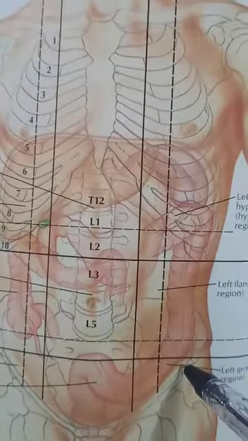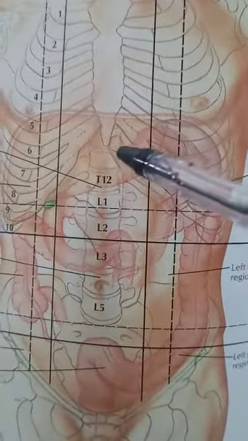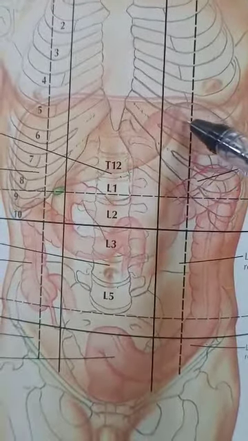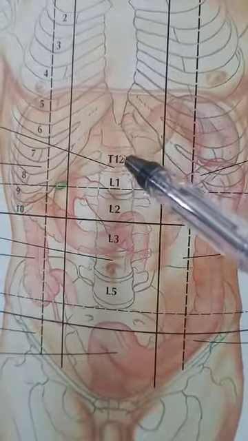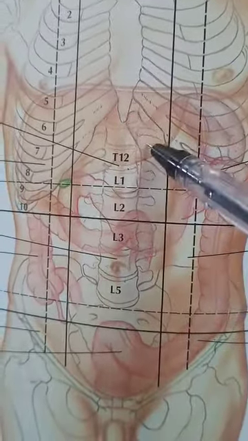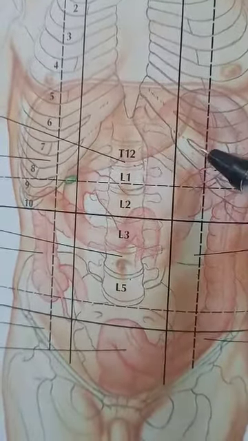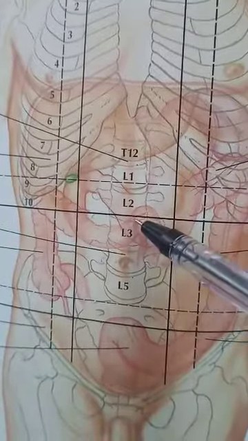For our stomach, we can see the stomach is seen in the epigastric region. Here, this is the stomach. You can see the outline of the stomach here. It covers the epigastrium, then left hypochondrium, then some part of the umbilical region.